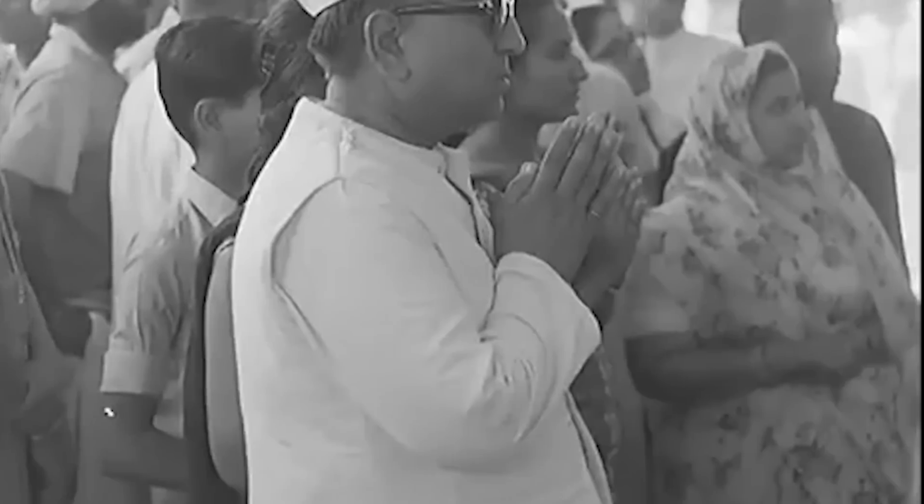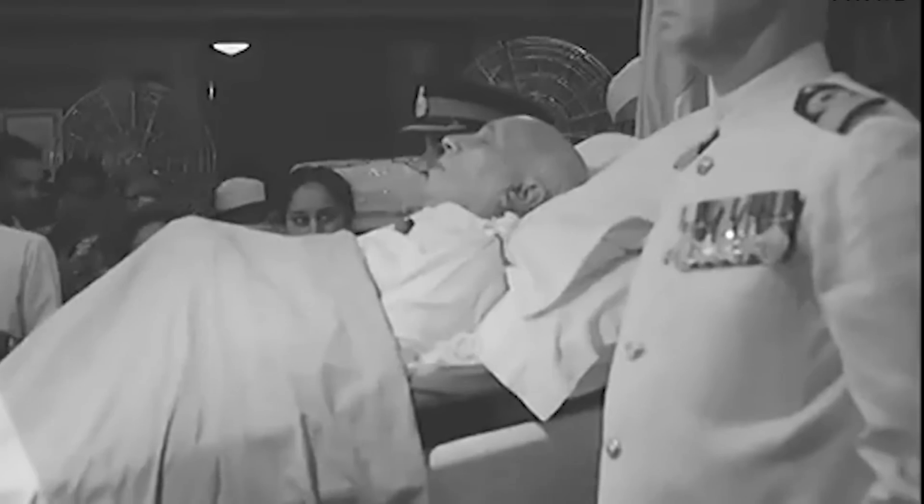Jawaharlal Nehru, chief minister of his country since India became independent in 1947, died at the age of 74. Neither on the political stage nor in moral stature was his leadership ever challenged.